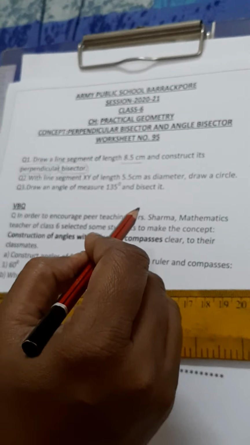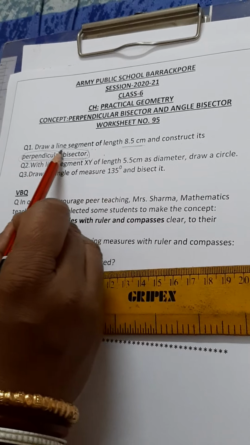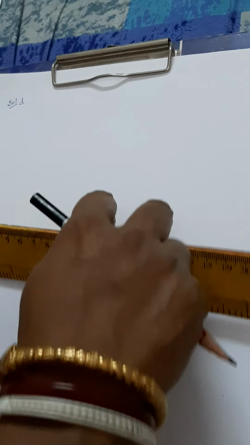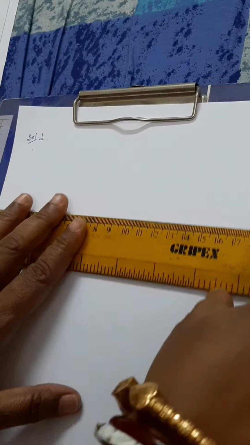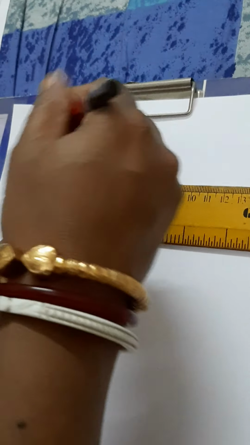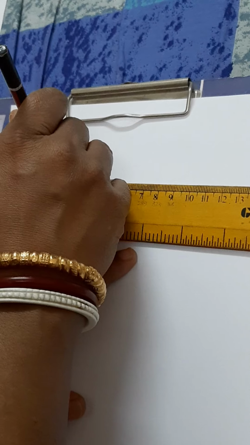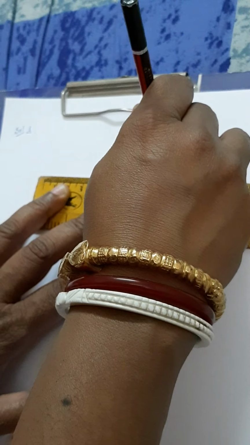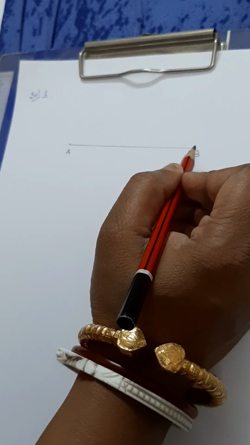So let us start with the construction. It is written, draw a line segment. First step is we have to draw a line segment of length 8.5 centimeter. So I am drawing it here. I'll draw it from here. This is 0 to 8.5. I have reached 8.5. So this is a line segment of 8.5 centimeter. Let me name it as AB. Now I have to draw its perpendicular bisector.